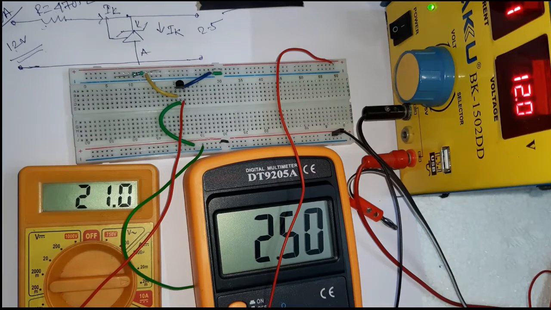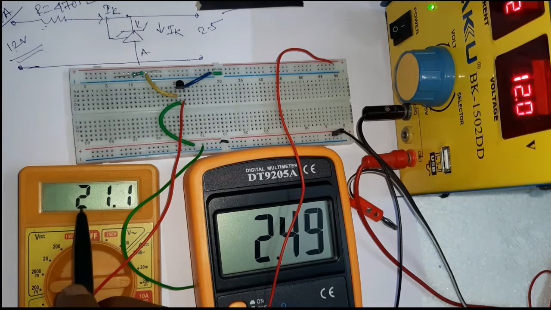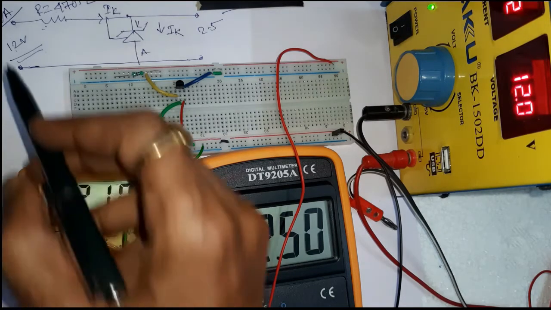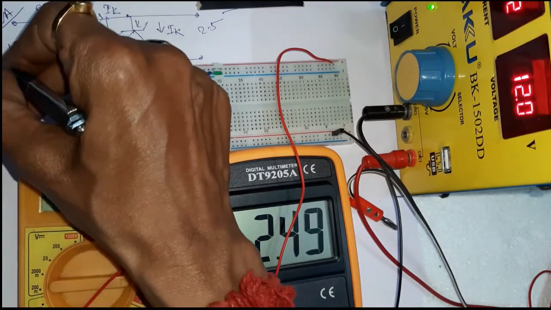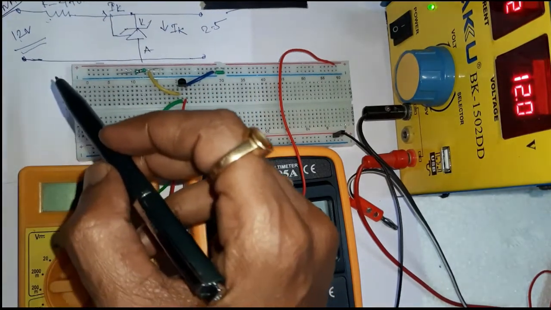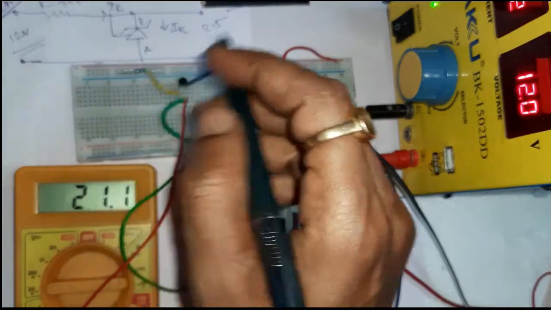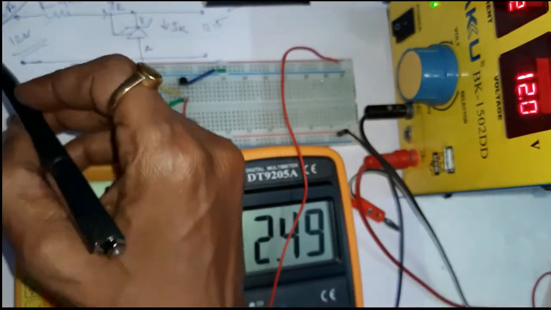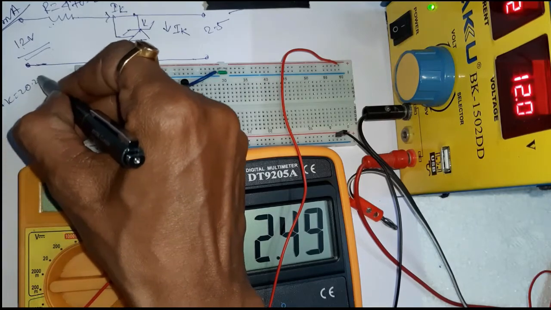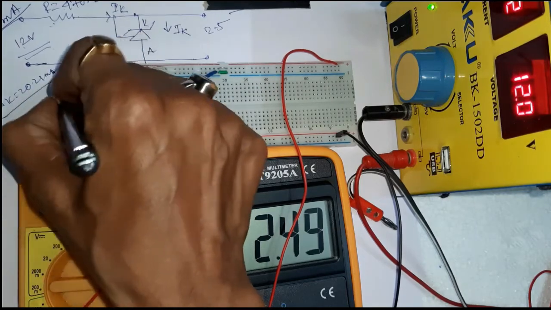And you can see the current drawn is just 21.0 milliampere, which is calculated as the value 20.21 milliampere. IK is equal to 20.21 milliampere.